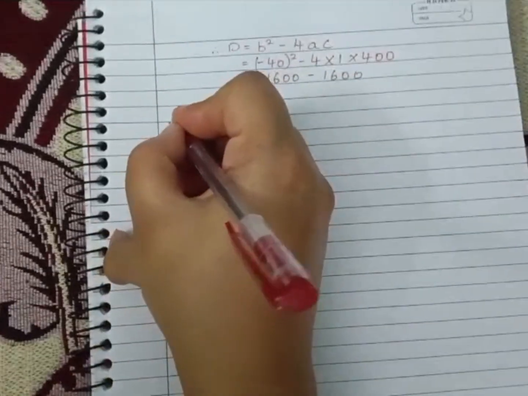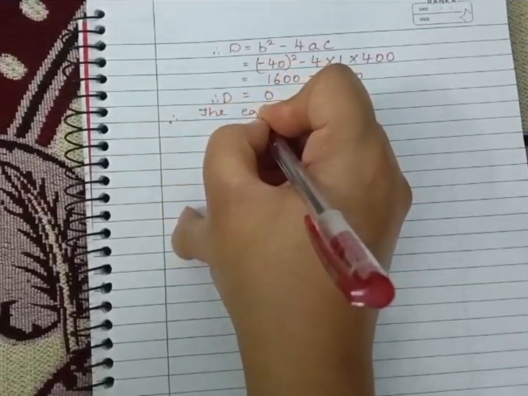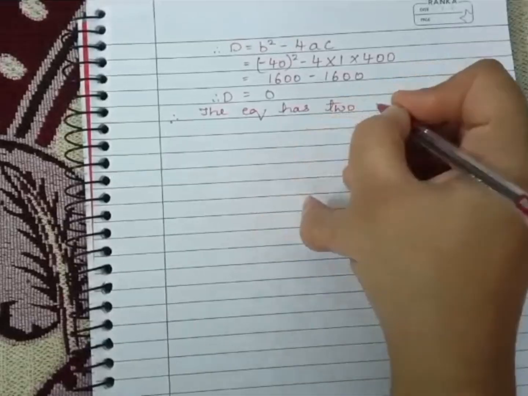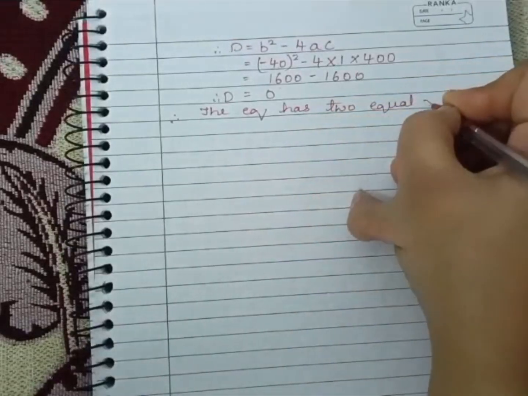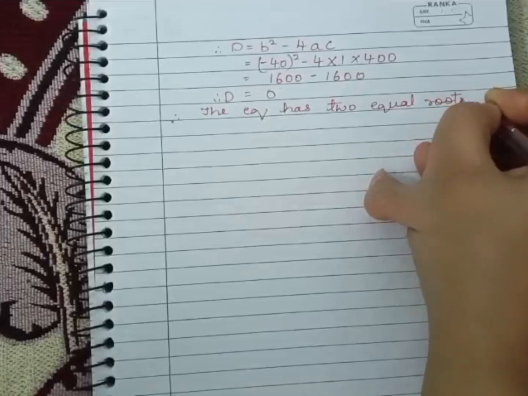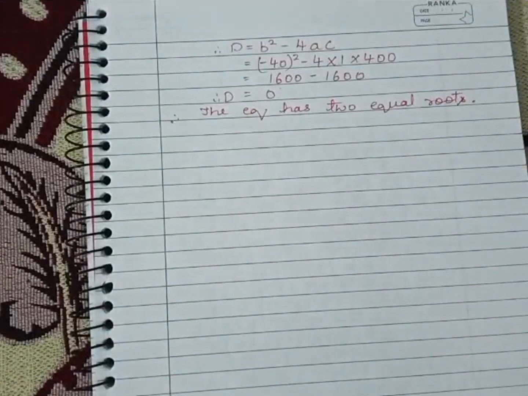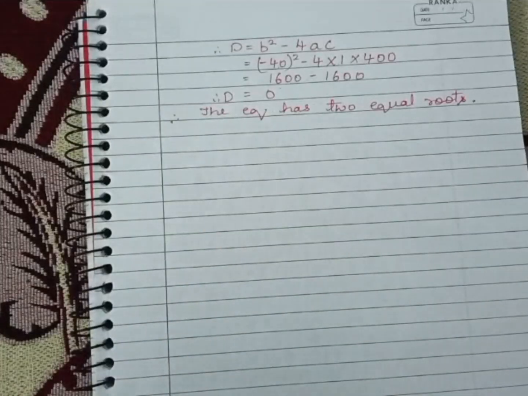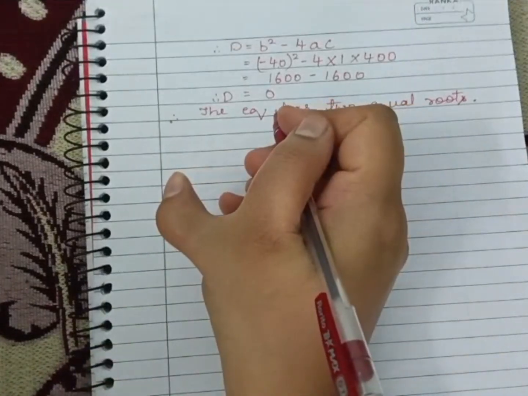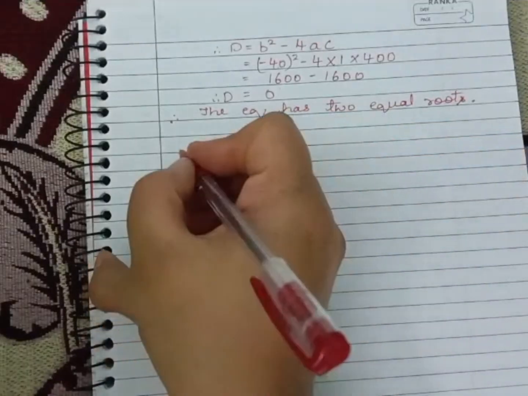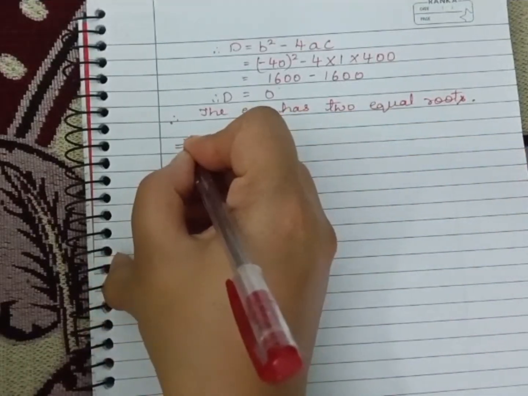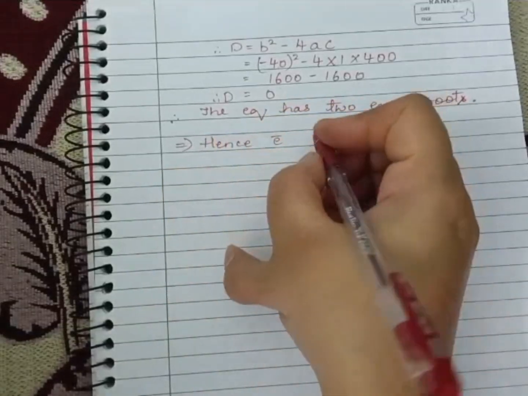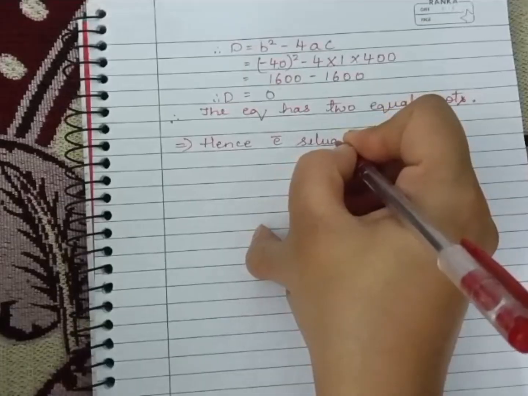Therefore the equation has equal roots. Hence this situation is possible.